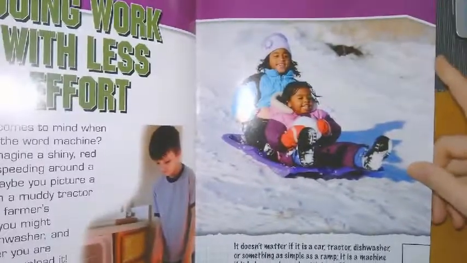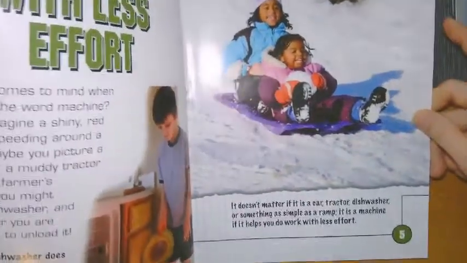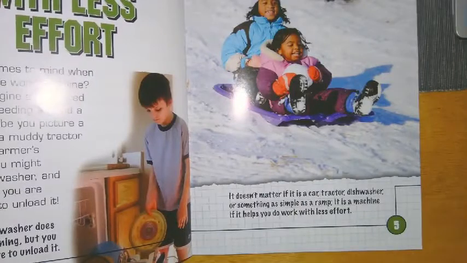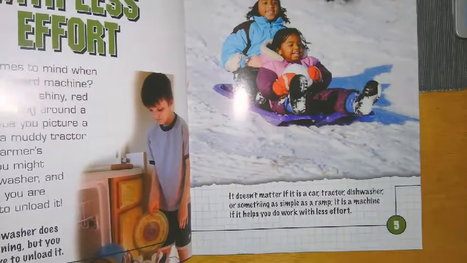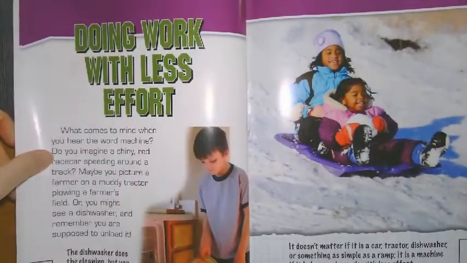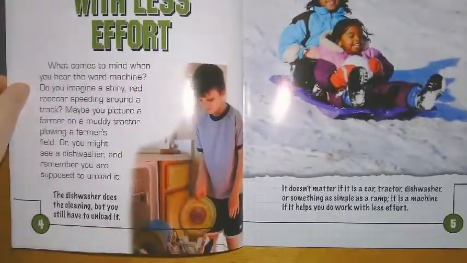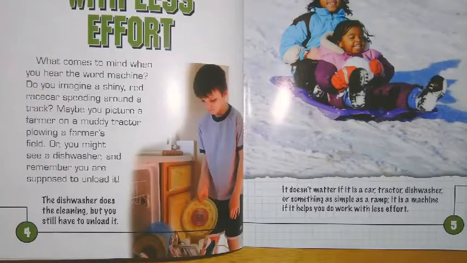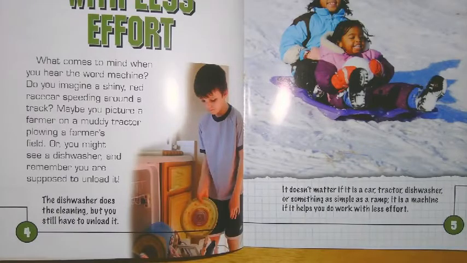Okay, page 5. 2 kids having fun going down a hill on a sled. Doesn't matter if it's a car, tractor, dishwasher, or something as simple as a ramp. It is a machine if it helps you do work with less effort. All right, so these 2 pages, just kind of reflecting back, both the title, doing work with less effort, the pictures, text features, captions, and the text itself. And I'm thinking about what is the main idea of these 2 pages for this particular chapter. I want you to take a second and just maybe think, what is the author's message about this chapter? What did he or she write these 2 pages about? Their big idea was what?